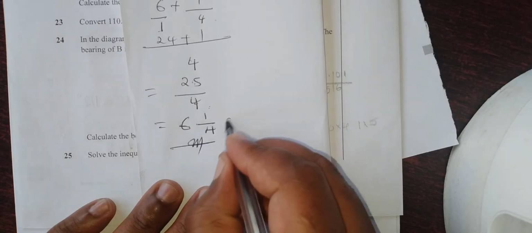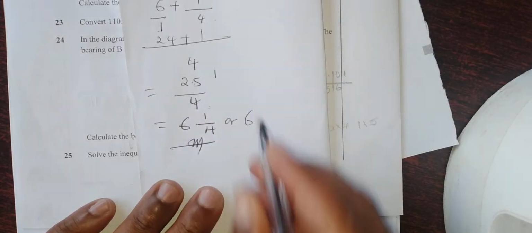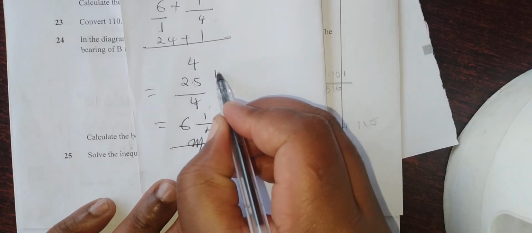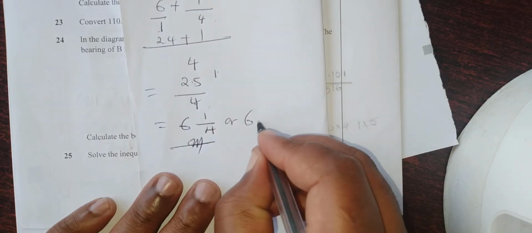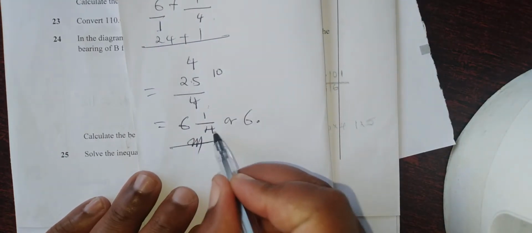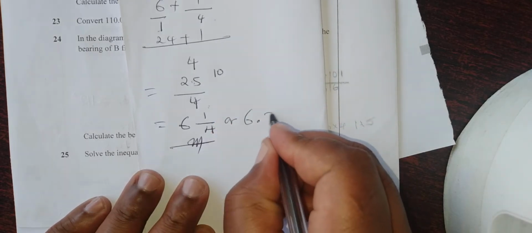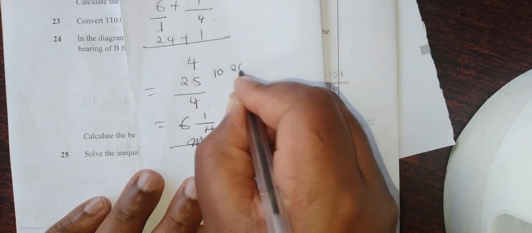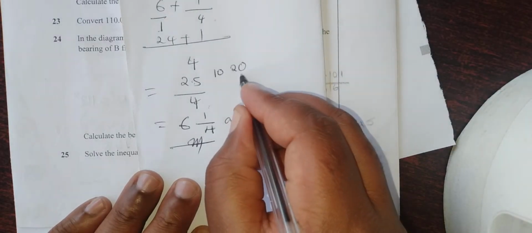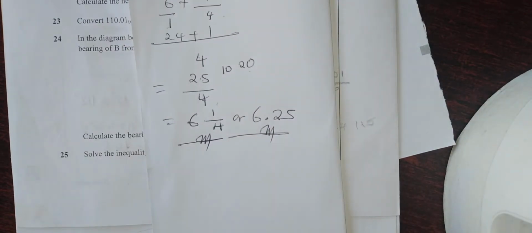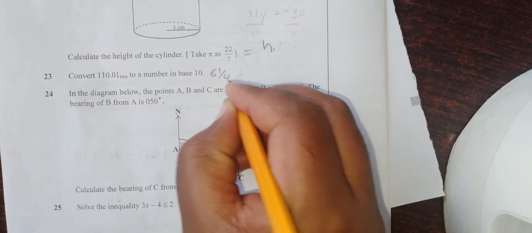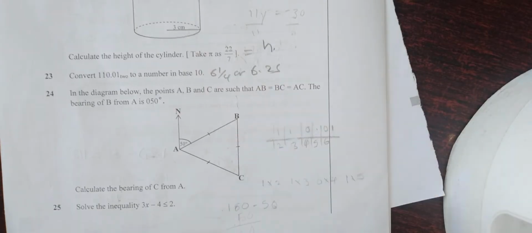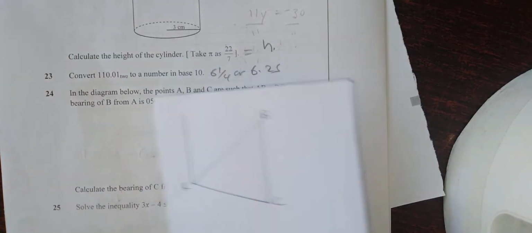Or you can say 6 remainder 1. 4 into 1 is a 0. So I'll put a point at the 0. 4 into 10, it is 2. Remainder 2. So you add a 0. 4 into 20, it is 5. So this is your answer. That is your answer there. So we are saying this is 6 1 over 4 or 6.25. Okay, we go to the next question.